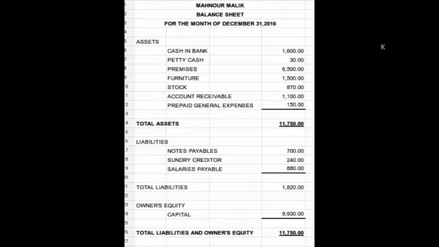So our total assets is 11,750, and our liabilities is notes payable, sundry director, salaries payable. So our notes payable is 700, sundry director of 240, salaries payable of 880. So our total liabilities is 1,820.